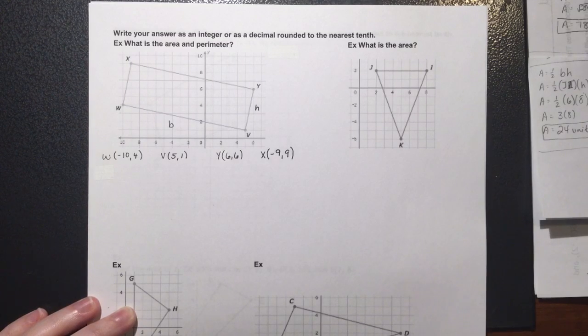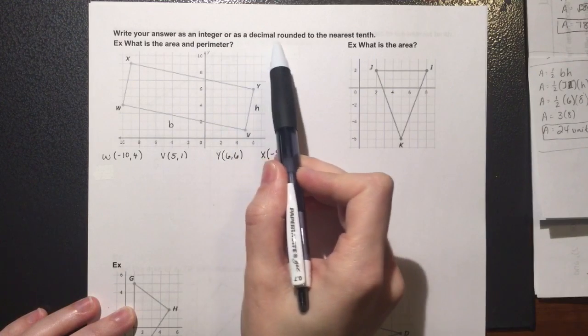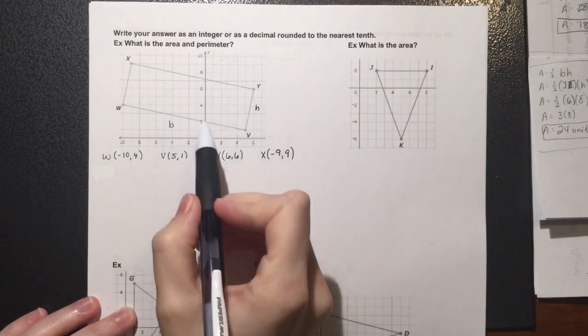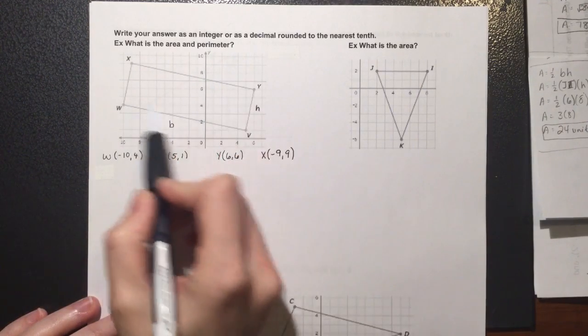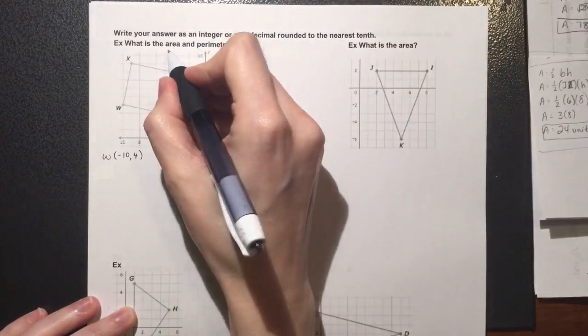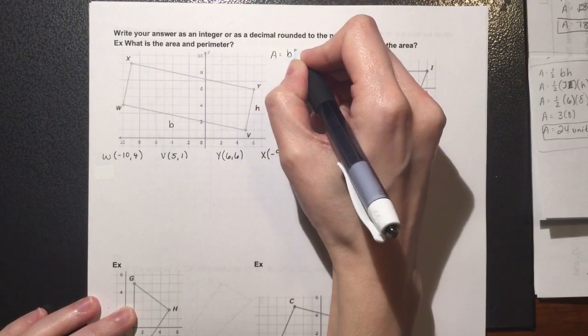Looking at the next example, they want us to write our answer as an integer or as a decimal rounded to the nearest tenth, and that's going to apply for all of them. For this one in particular, they want to know what is the area and perimeter. So if we look at this shape, it looks like a rectangle. And if we're looking for the area, it is going to be equal to base times height.